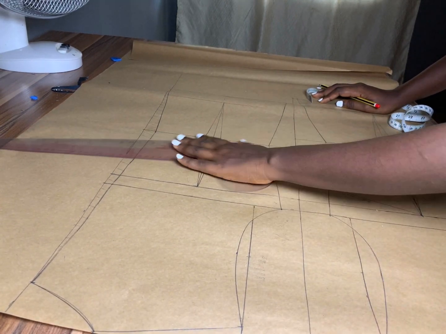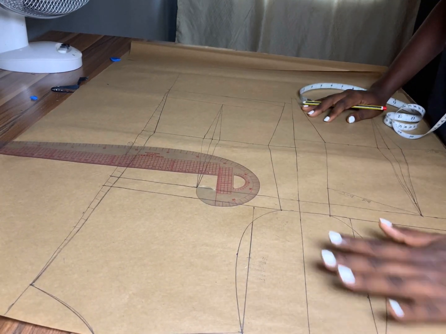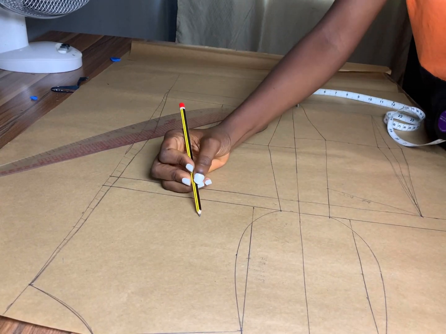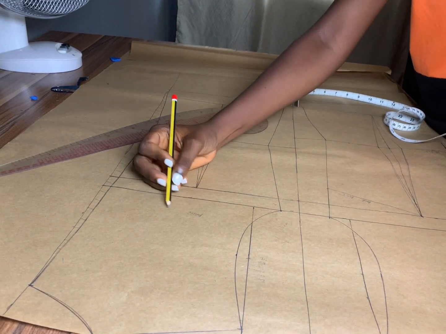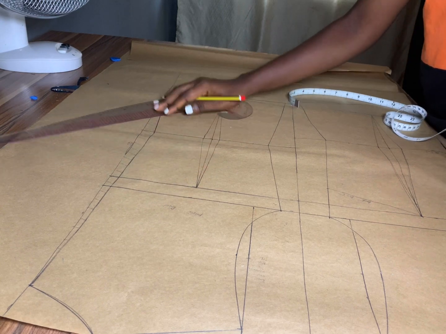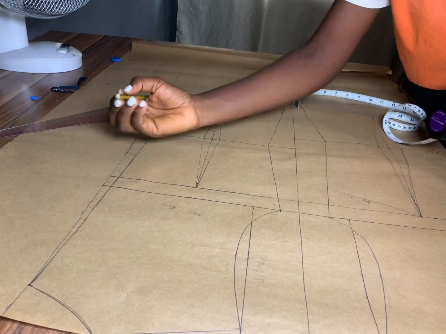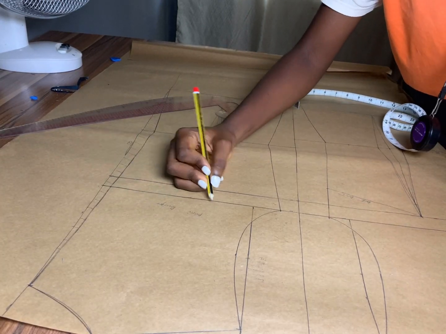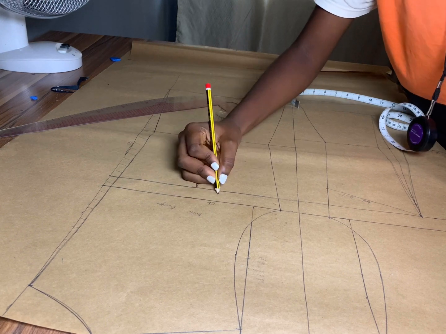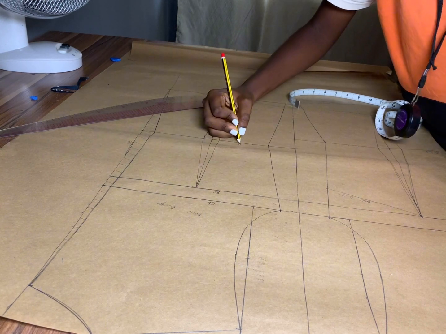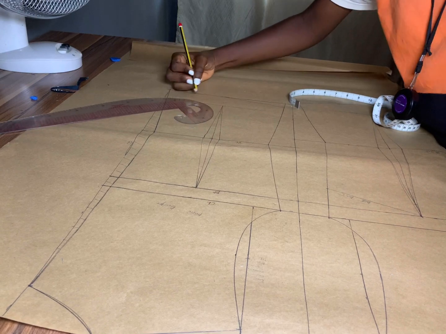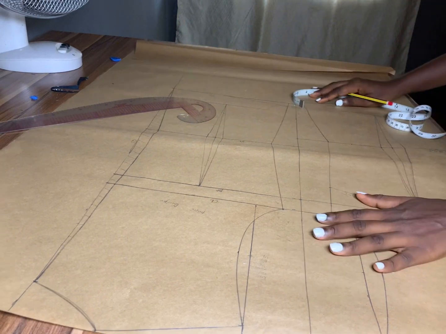Okay, so let's not forget to label. I noticed that I didn't label my pattern, so let's label, because we are pattern drafters. We can need our patterns later. So that's my back bodice, then my chest line, my bust point, then the waist, which is also the half length, and then our top length.